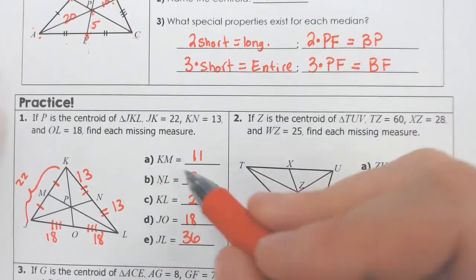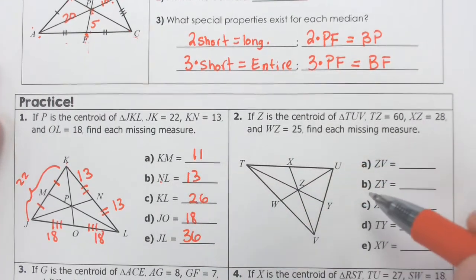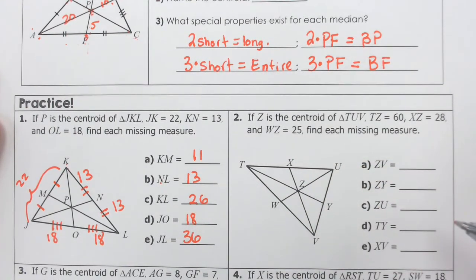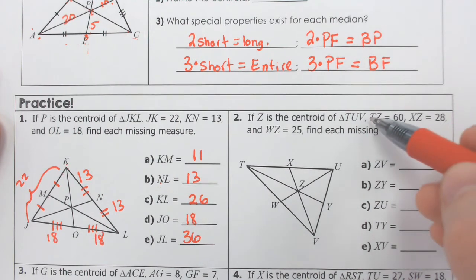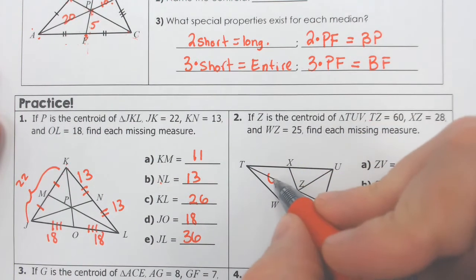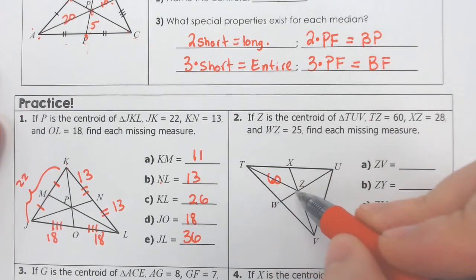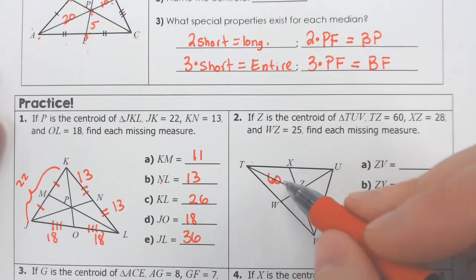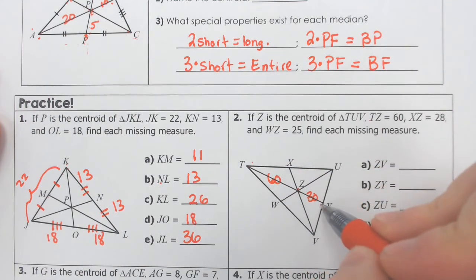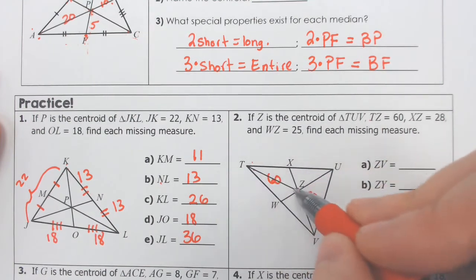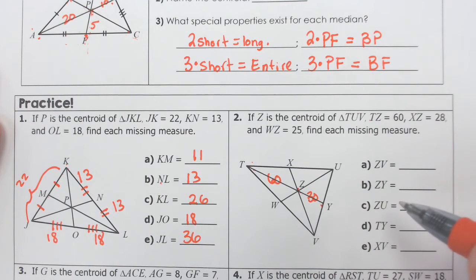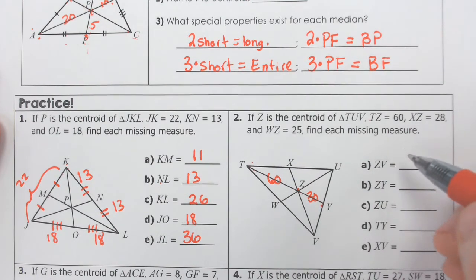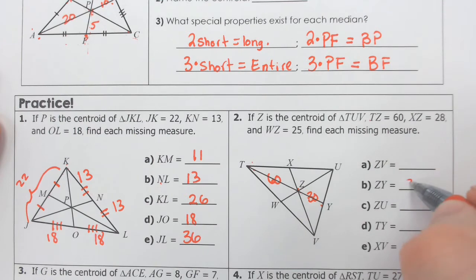Okay, so that one just focused on the outsides of the centroid. This next problem is going to focus on the insides, or the medians, of the centroid. So we are told that T to Z is 60. Okay, that's the longer part. So if I wanted the shorter part, I would have to half it. The short part is half of the longer part. So let's see what that is. That is ZY is 30.